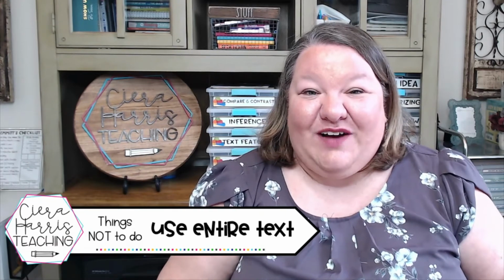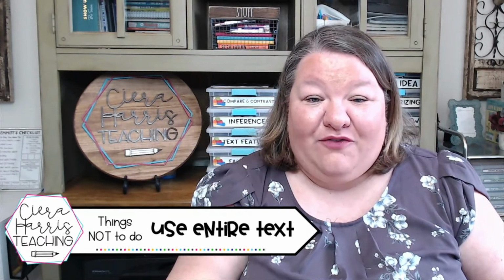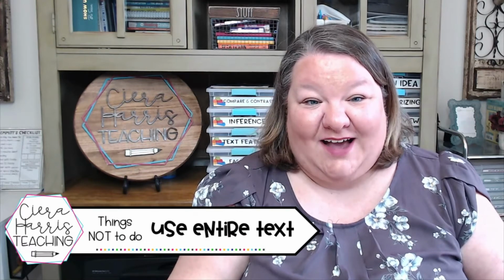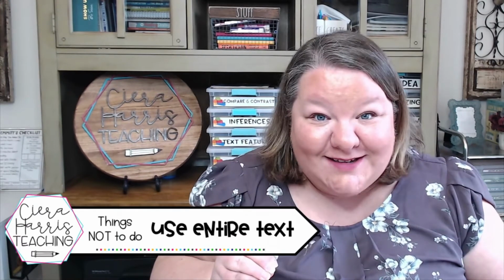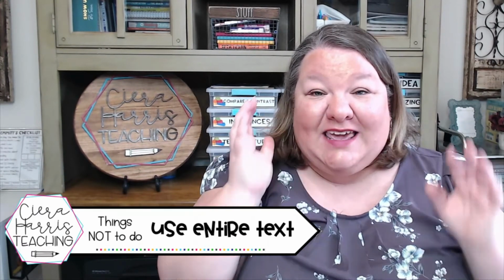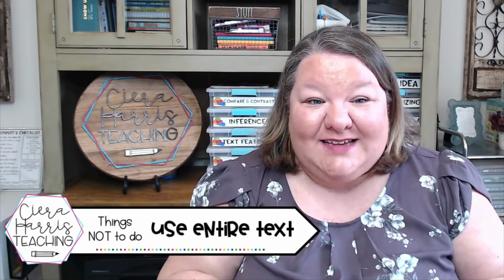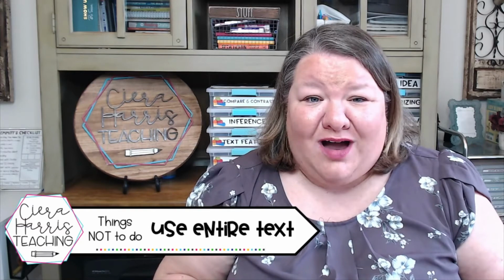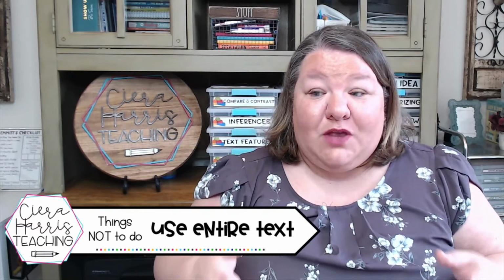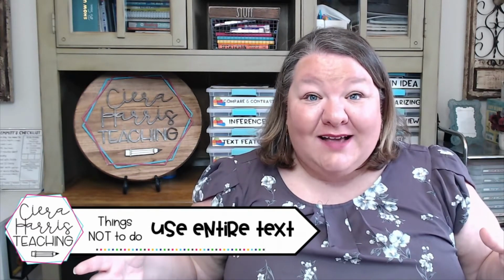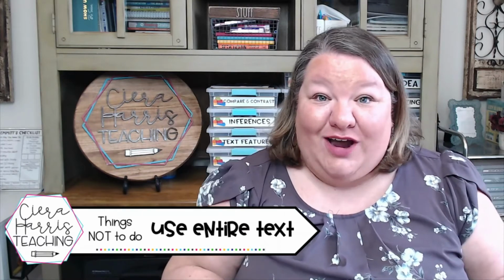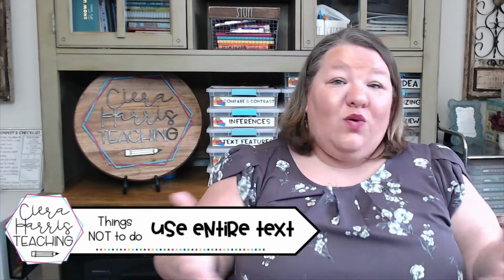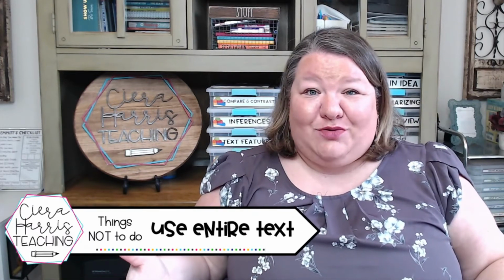All right, so we are ready for number 5, and number 5 is absolutely to use the entire text. Time is too precious, way too precious, especially in a given day or in a given lesson. We have a 90-minute reading block, or maybe you have a 60-minute reading block. Do you really have time to read an entire mentor text and then do a lesson on it and then still do small groups or interventions or centers or whatever you do in your classroom?